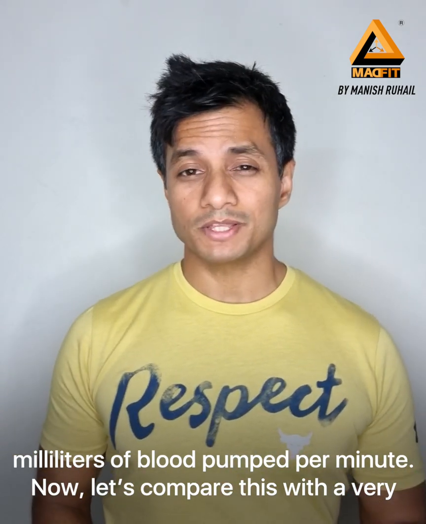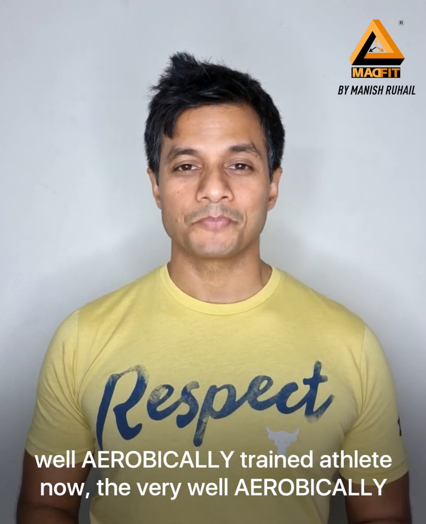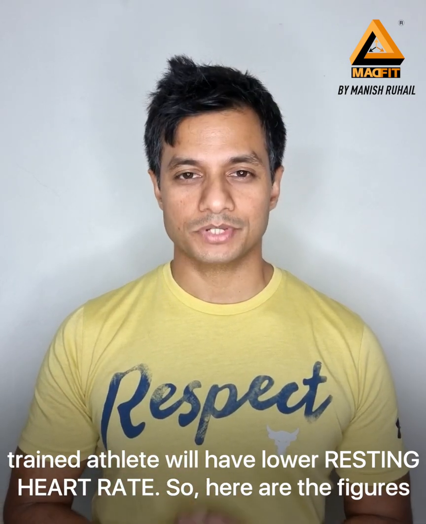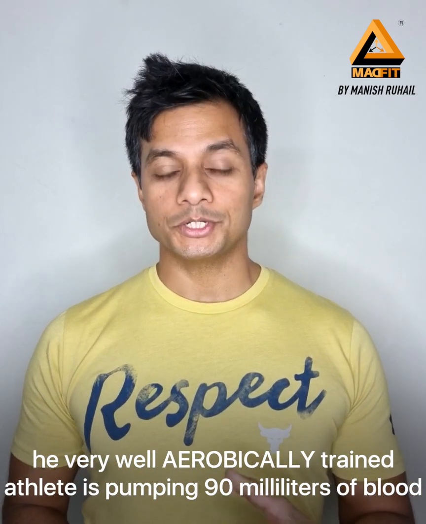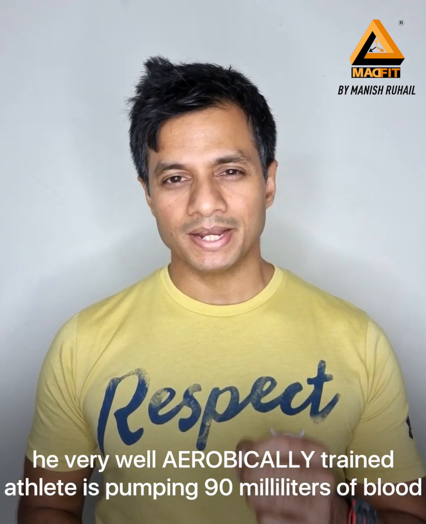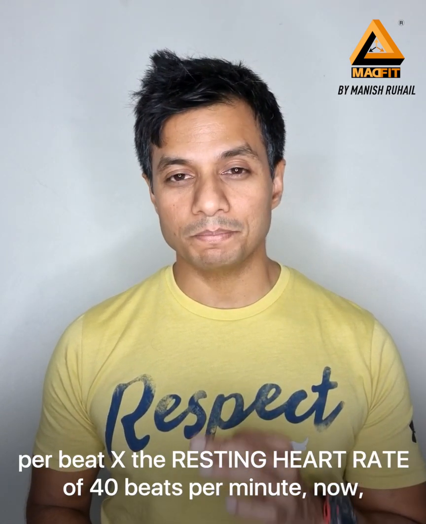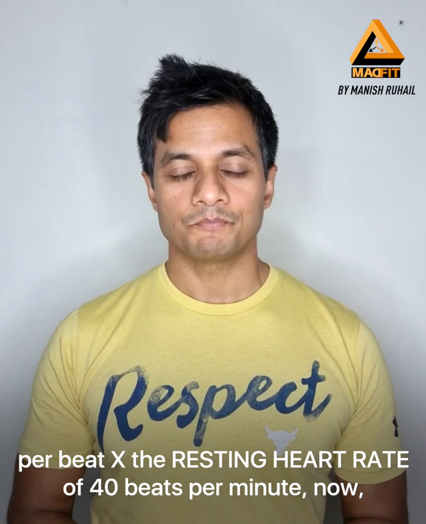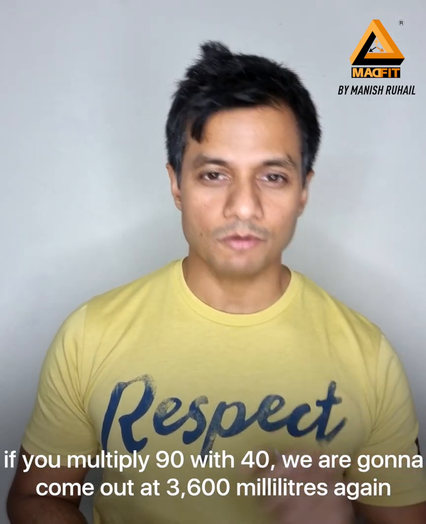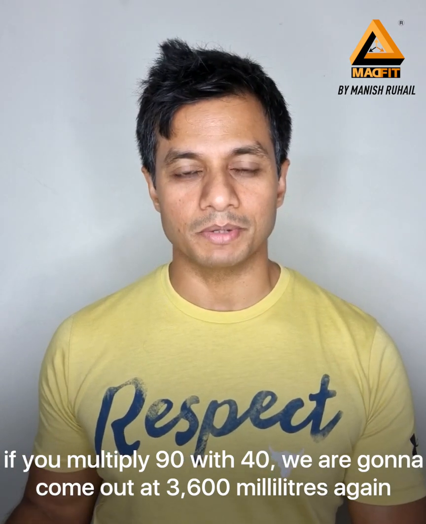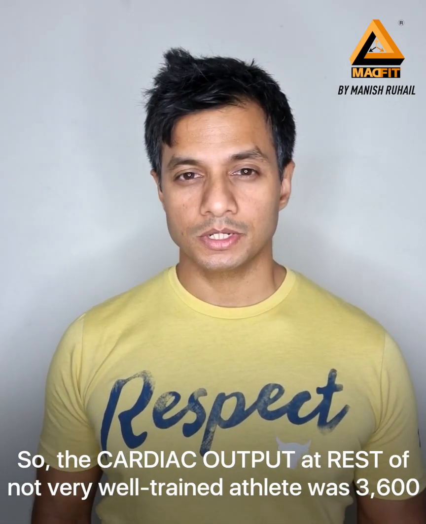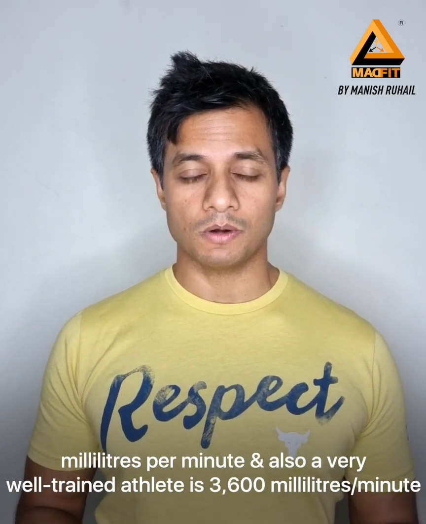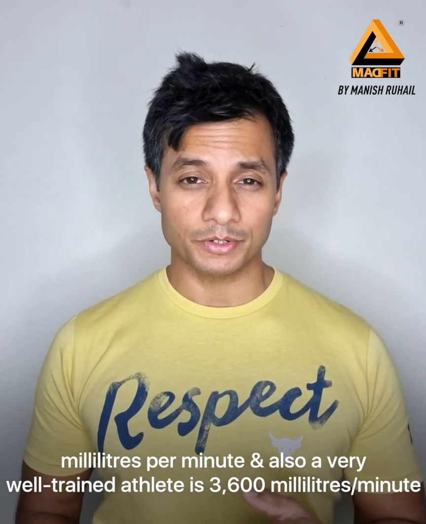Now let's compare this with a very well aerobically trained athlete. This athlete will have a lower resting heart rate. So here are the figures. The very well aerobically trained athlete is pumping 90 mils of blood per beat times a resting heart rate of 40 beats per minute. Now, if we multiply 90 with 40, we come out at 3,600 mils again. So the cardiac output at rest of a not very well trained athlete was 3,600 mils per minute, and also of a very well trained athlete, 3,600 mils per minute.